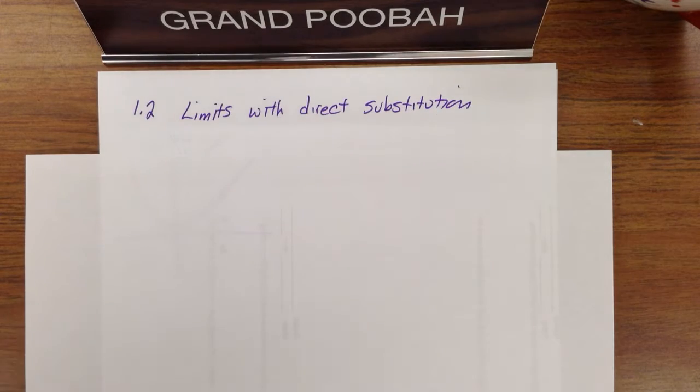Alrighty then, corn children, children of the corn. It is a fine day for mathematics, so let's take a look at this. We're going to be talking today about limits where we can actually use direct substitution.